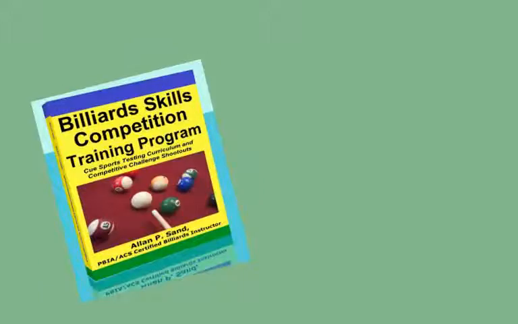The book is a series of standardized tests to verify your playing abilities. These tests help identify your strong and weak playing skills. There are tests for pocketing, cue ball control, runouts, positioning, and more.